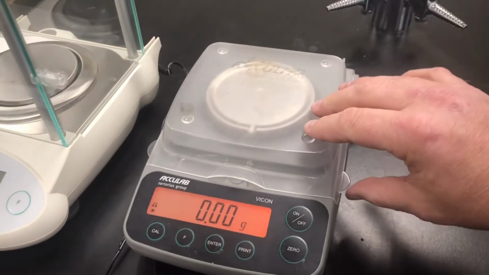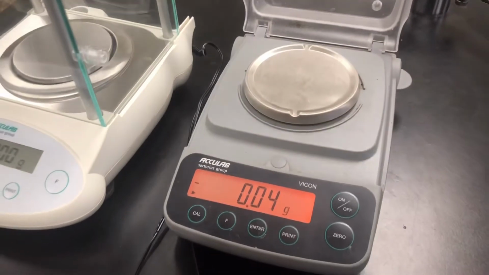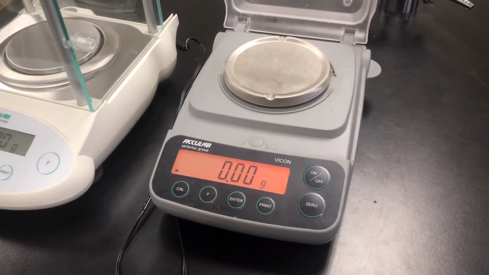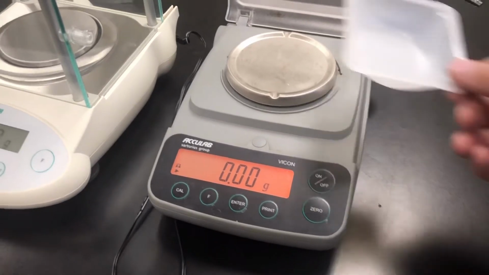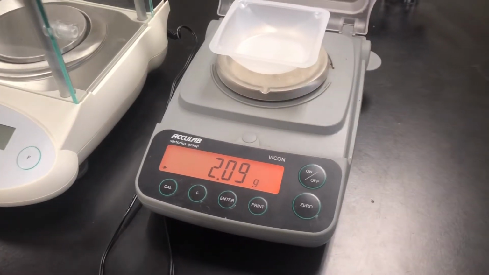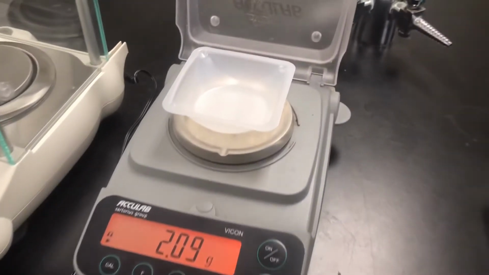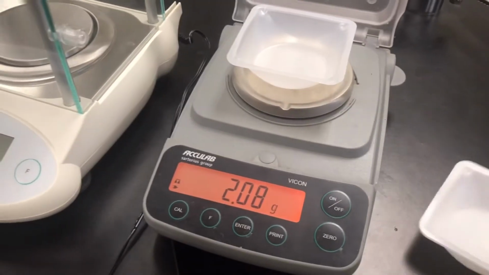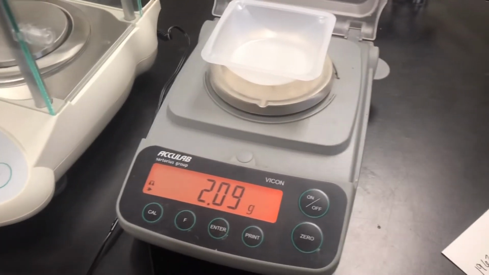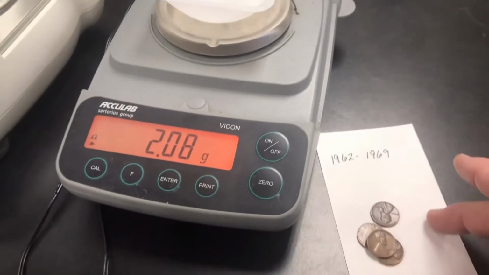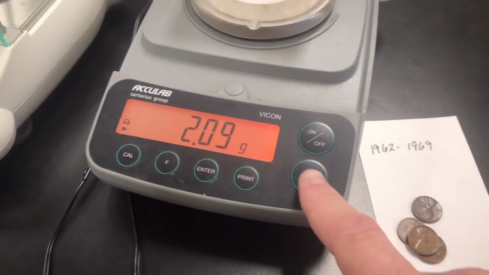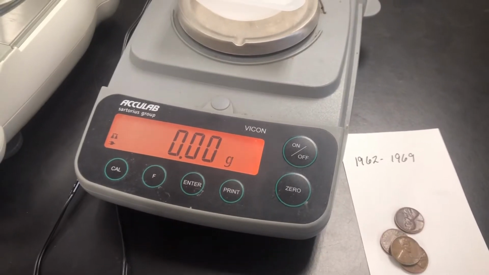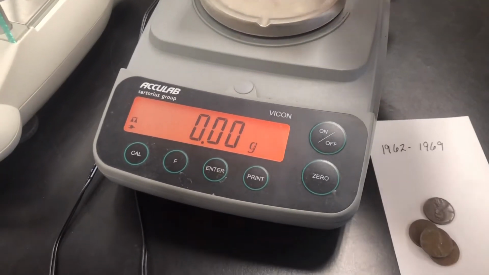Here we go. Using our electronic balance, we're going to go ahead and get the mass of some of these pennies. I'm going to start with 1962 to 1969. I'll go ahead and put that down there so you can remember that. So 1962 to 1969 pennies. Now I'm going to hit zero on this. There's 2.09. So I'll take this off. It should be negative 2.09.